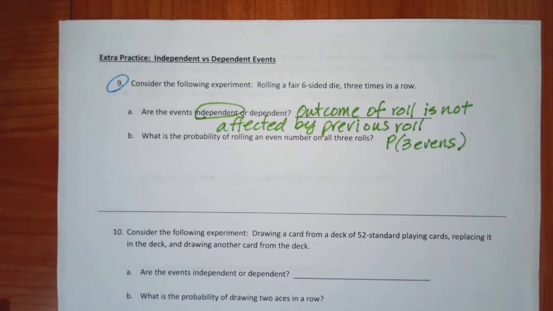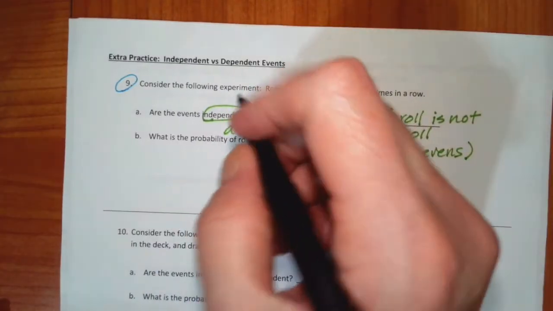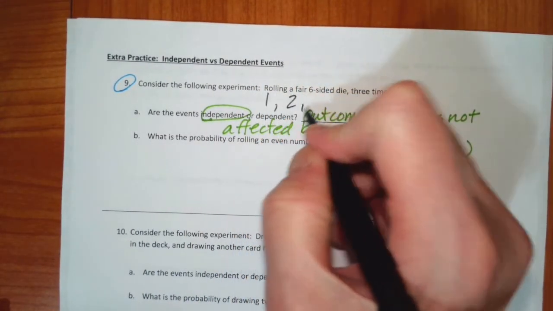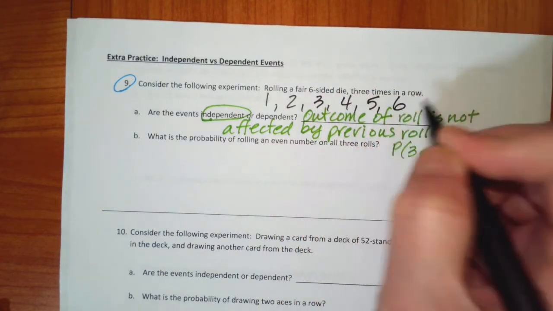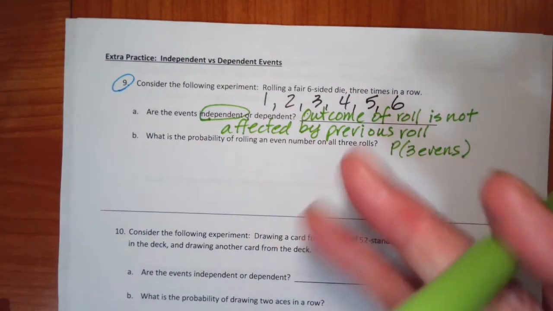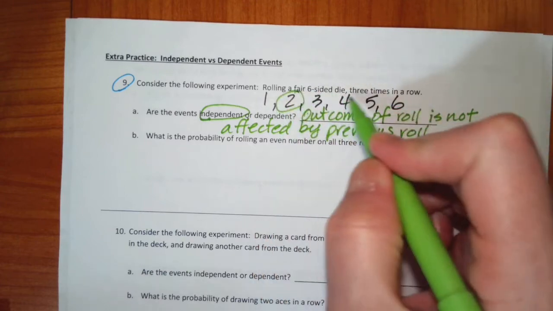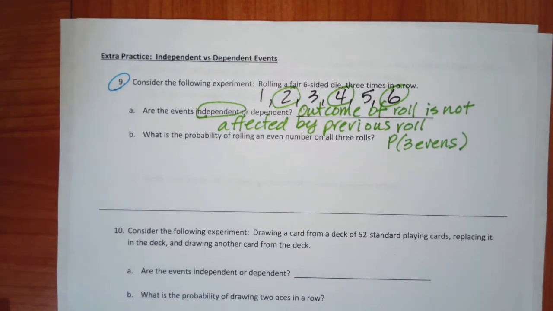Okay, so let's see, if we're rolling a fair six-sided die, it can either come up with a 1, a 2, a 3, a 4, a 5, or a 6. So there are 6 possible outcomes, and of those, there are 3 evens. Okay, so let's figure this out.